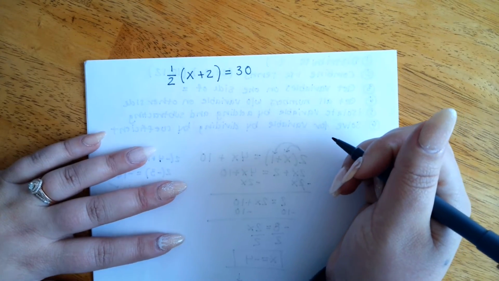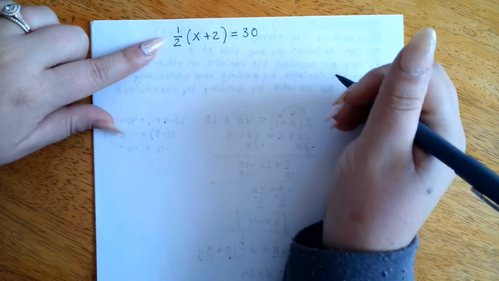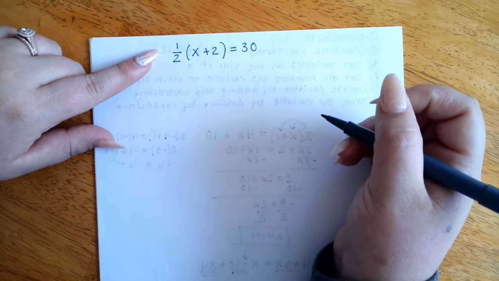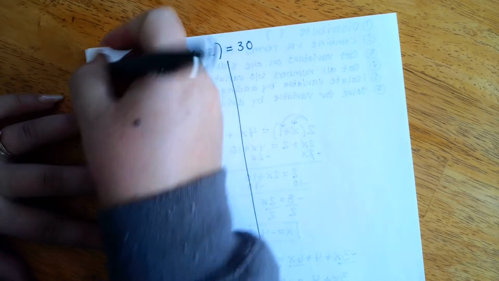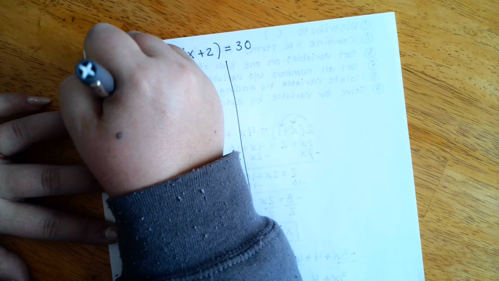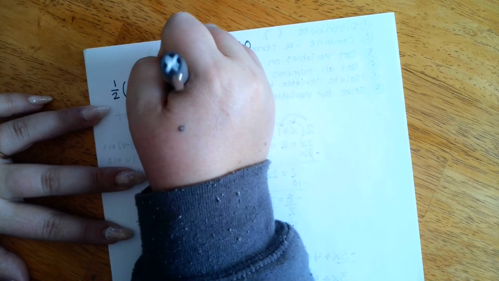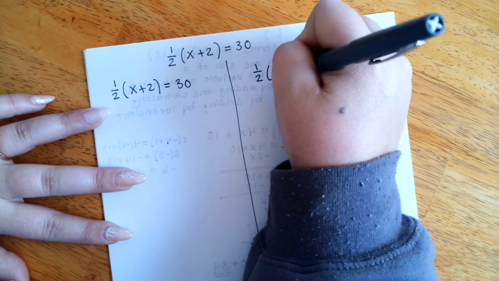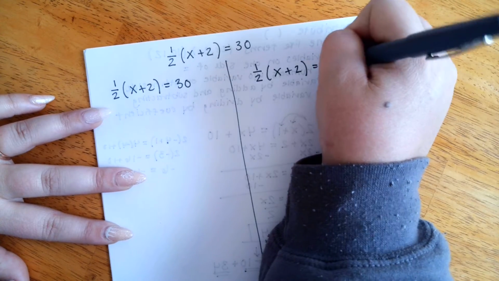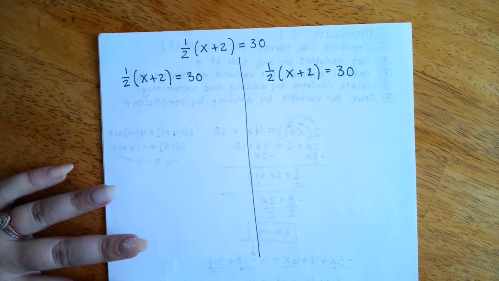All right, so we look and see if there's anything we can distribute. There is. We've got a fraction, though. So I'm going to show you two different ways to do this one. So let me split this paper down the middle. Write my equation over here and over here. I'm going to show you two ways that you can do this. Either way, we should get the same answer. Whichever way you prefer is fine by me, as long as it gets the right answer.